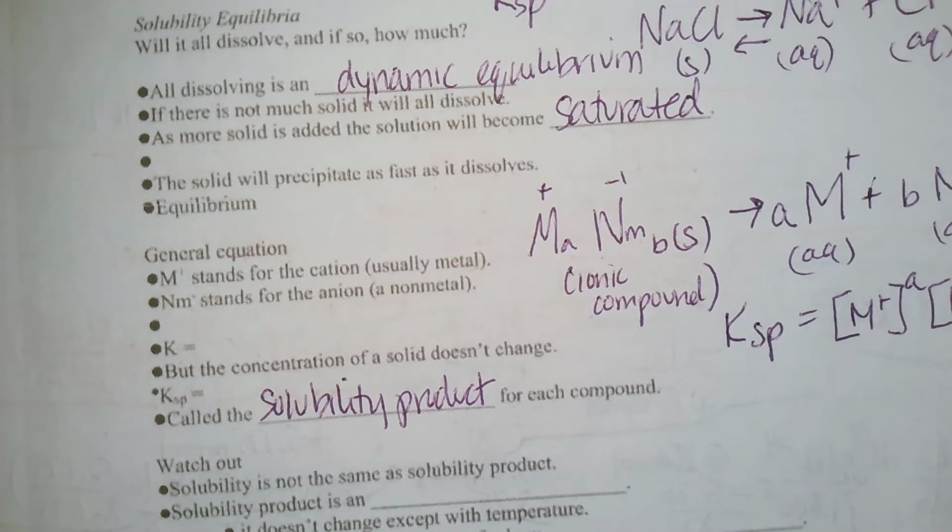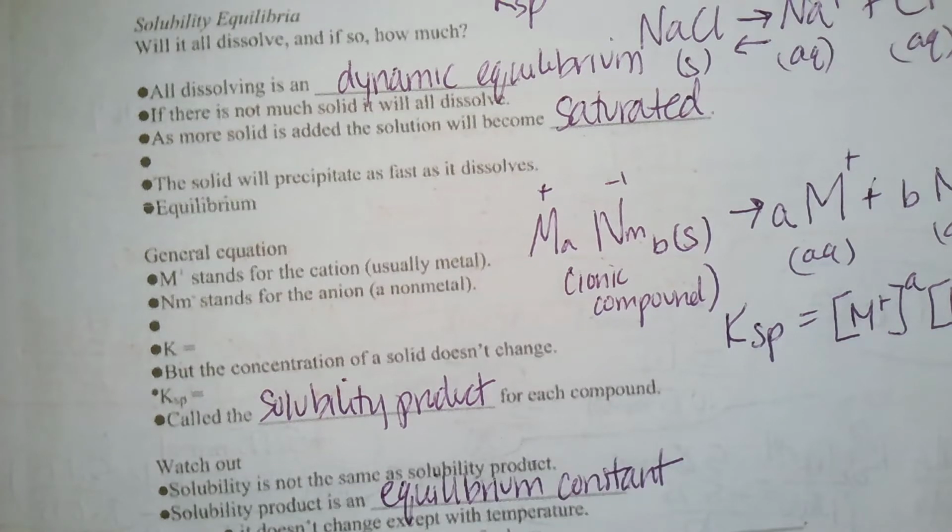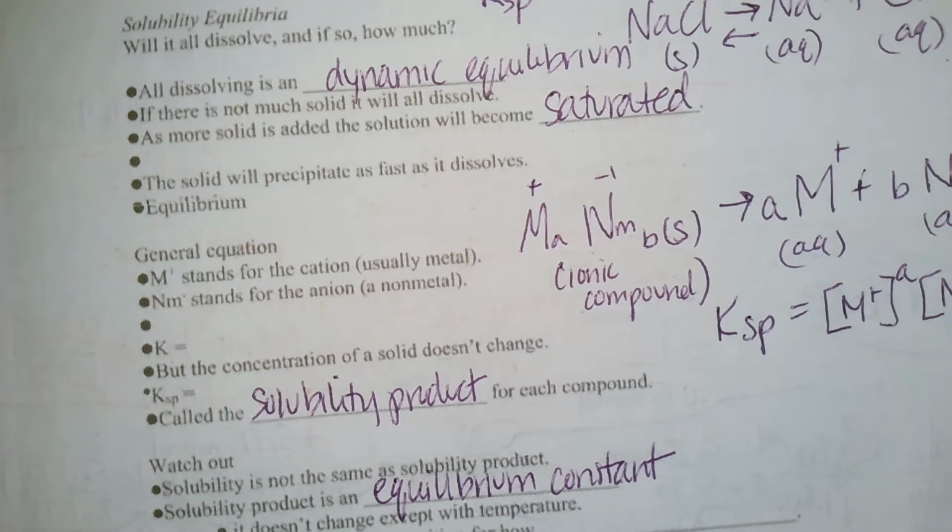The solubility product for an ionic compound, as it dissociates in water, is simply the metal raised to its coefficient, the nonmetal raised to its coefficient, and the solid drops out. Watch out, solubility is not the same as solubility product. Solubility product is an equilibrium constant, and we have become very confident to say equilibrium constants have no units. It will not change because it is a constant, except if I change the temperature.